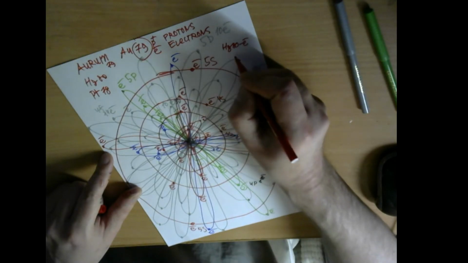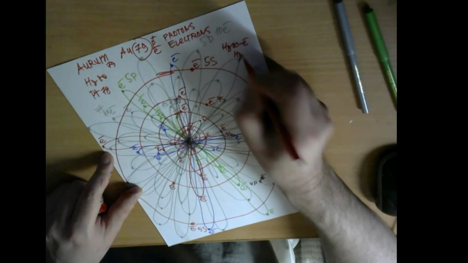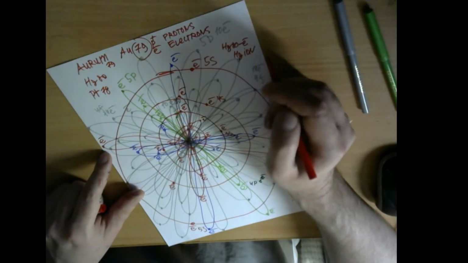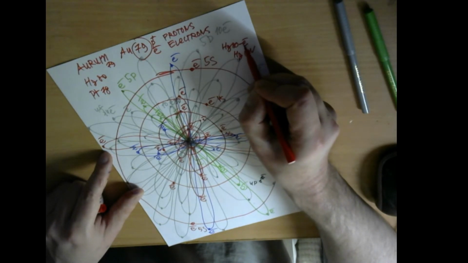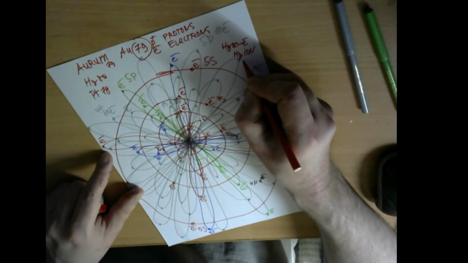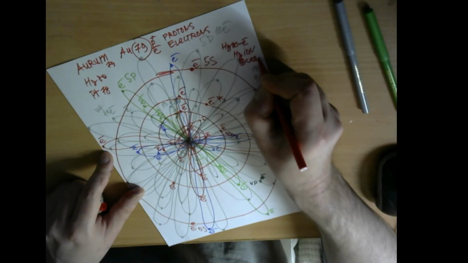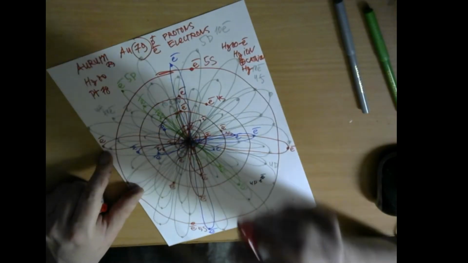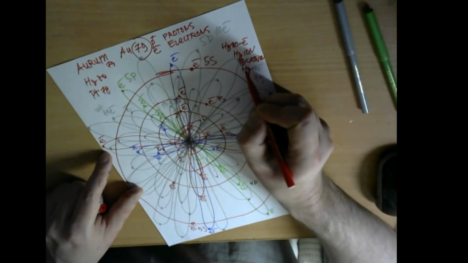You would get a hydrargyrum ion, which, because we are taking away a minus structure, an electron, we will get a cation, which is plus cation of hydrargyrum. But you will not get gold.